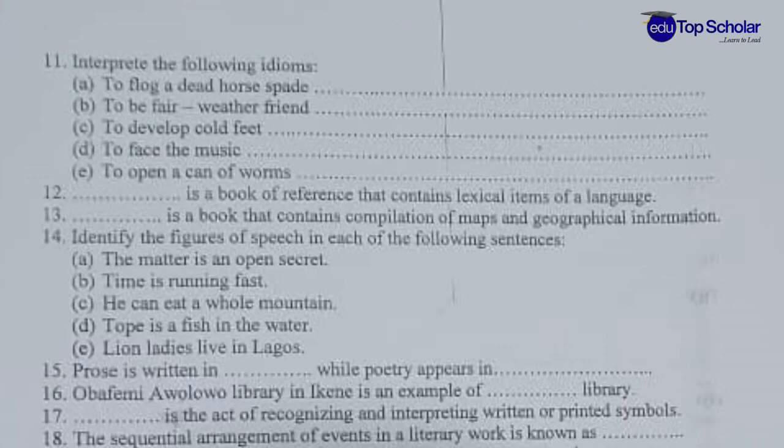Then number C, to develop cold feet. Now, cold feet means to be afraid of something. When you are taking an action and you are intimidated and you are deciding not to make any step further, then it means you are afraid, and the appropriate idiom we use for that one is you are developing a cold feet. So when somebody develops a cold feet, it means that person is now afraid to take the next step.